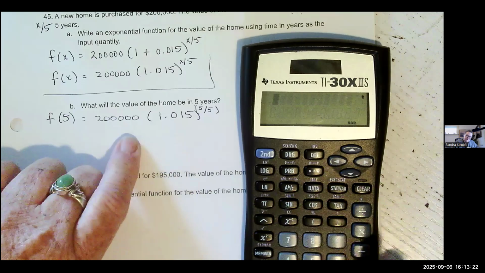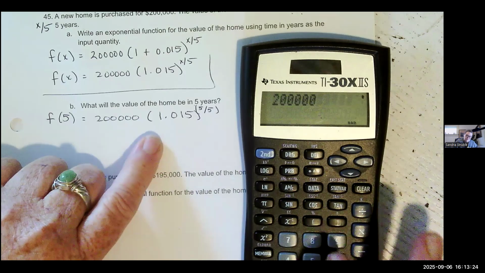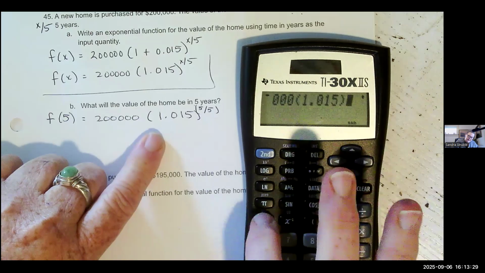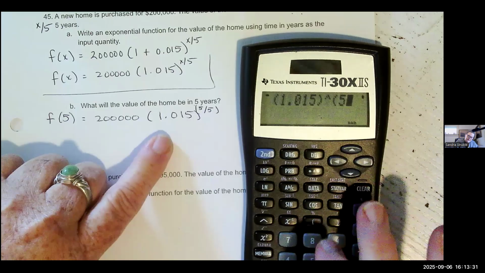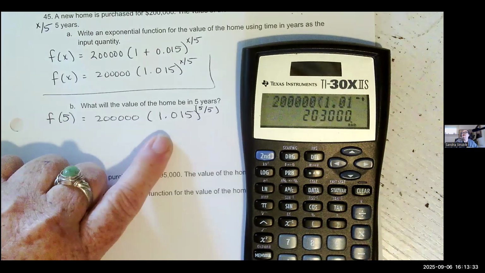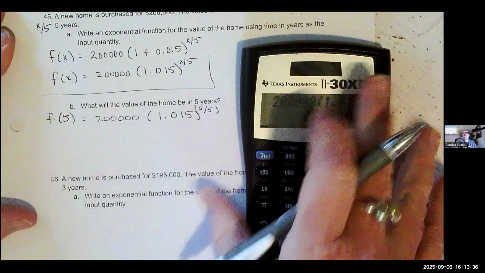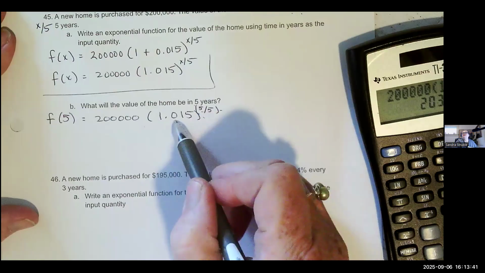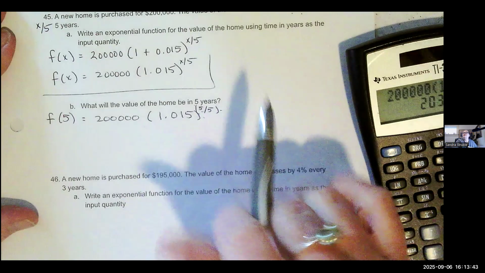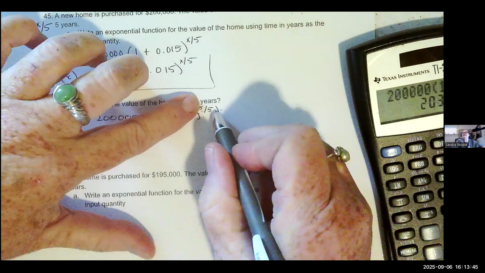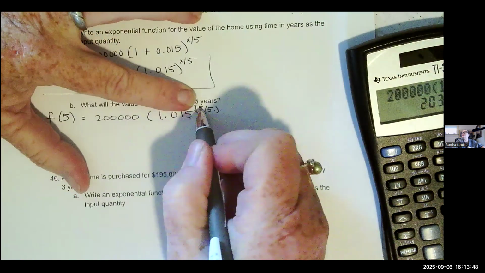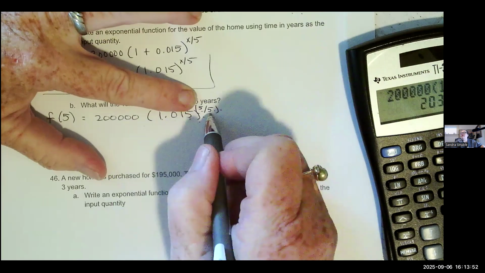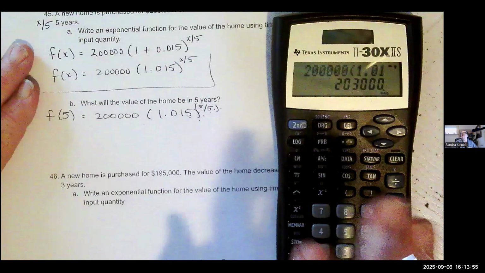All right, so 200, parenthesis, 1.015, close parenthesis, caret, open, 5 divided by 5, close parenthesis, equals. Yeah, that's better. So you have to put parentheses where I put parentheses. If you put it without parentheses in this top one, it's going to take this 1.015, raise it to the 5th power, then divide the whole thing by 5, because your calculator will only do what you tell it to do.